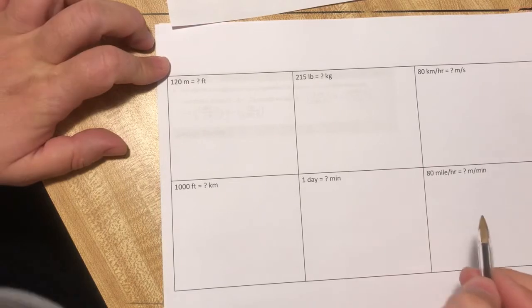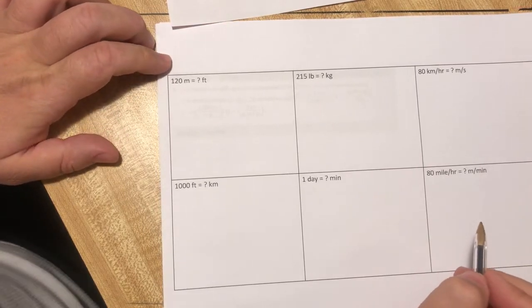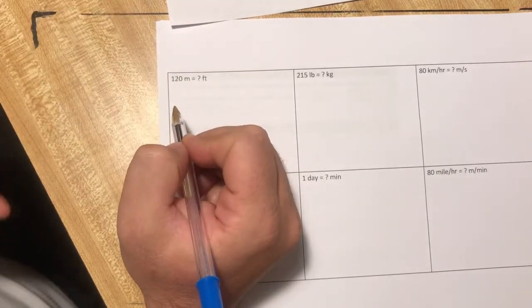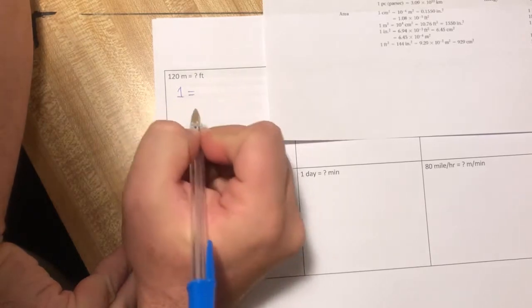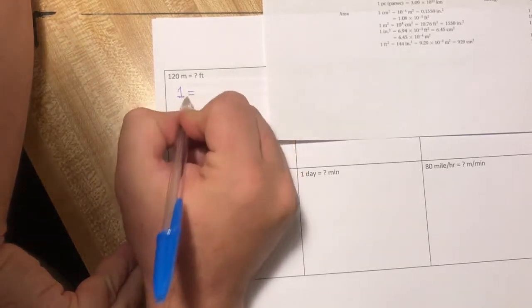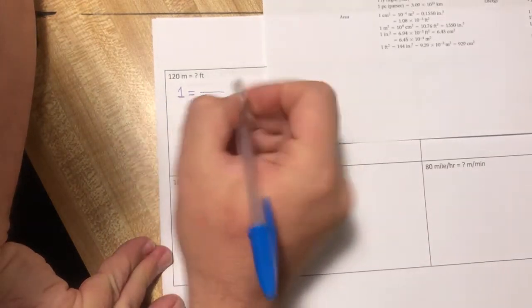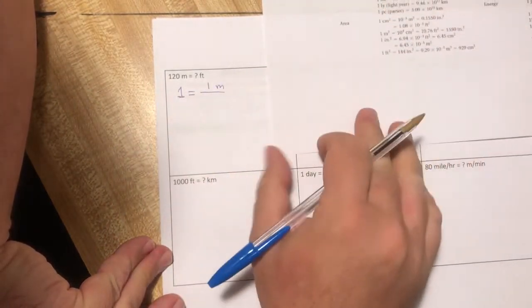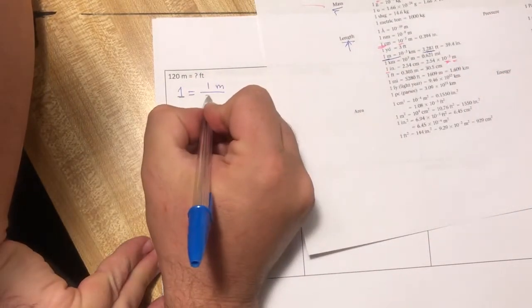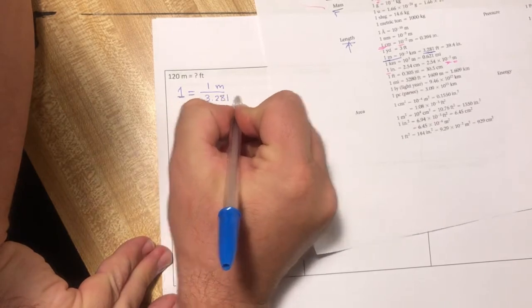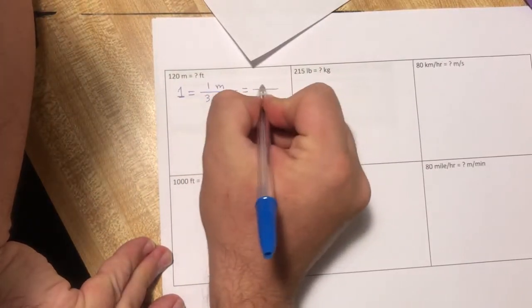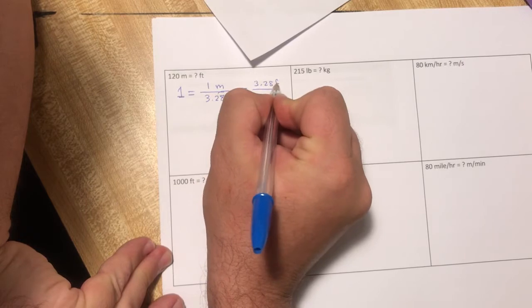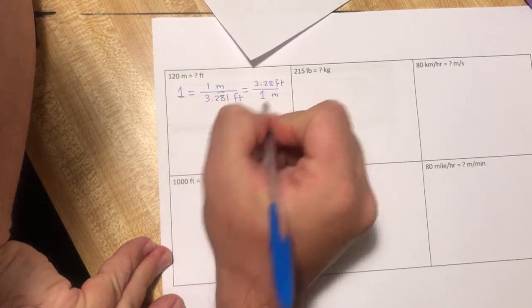Okay, the first one, if I have 120 meters, each 1 meter is equal to 3.28 foot, so I can use this conversion factor, 1 meter over 3.28 foot, also equal to 3.28 foot divided by 1 meter.